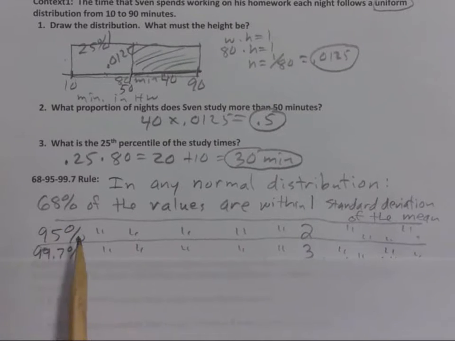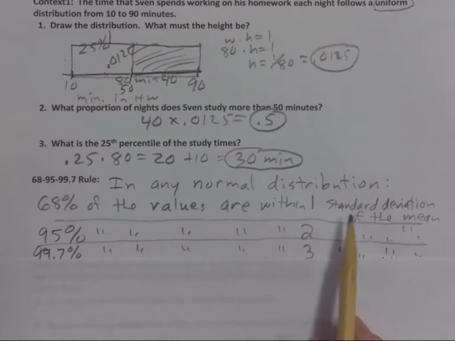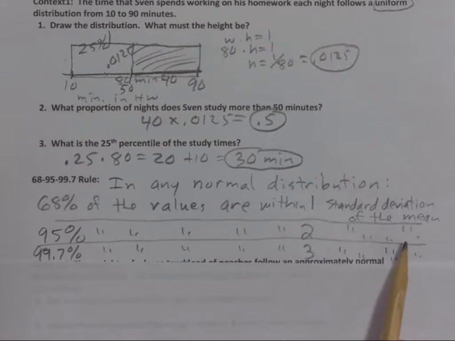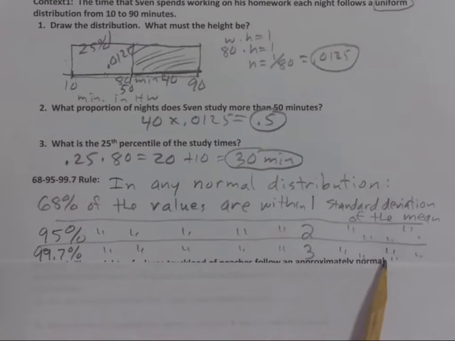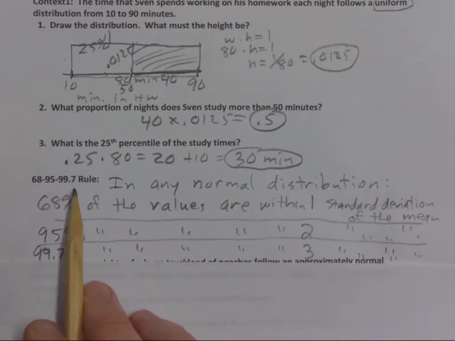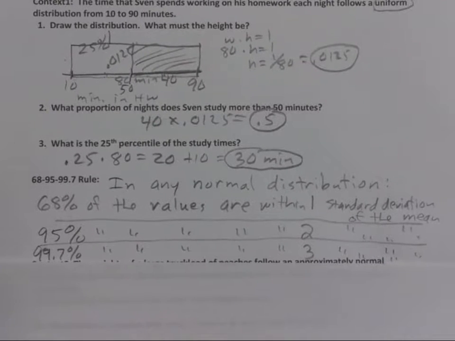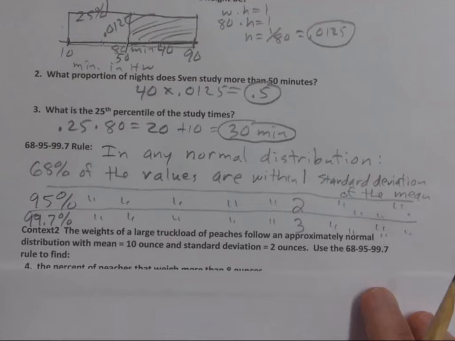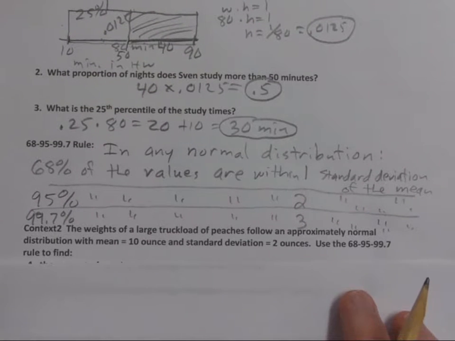So the first thing to be aware of in any normal distribution, roughly, this is approximately, 68% of the values are within 1 standard deviation of the mean. 95% of the values are within 2 standard deviations of the mean, and 99.7% of the values are within 3 standard deviations of the mean. And so this is a rule that you have to memorize, okay? Now I'm going to show you how to use your calculator to do a lot of these problems, but you do need to be aware of this rule.